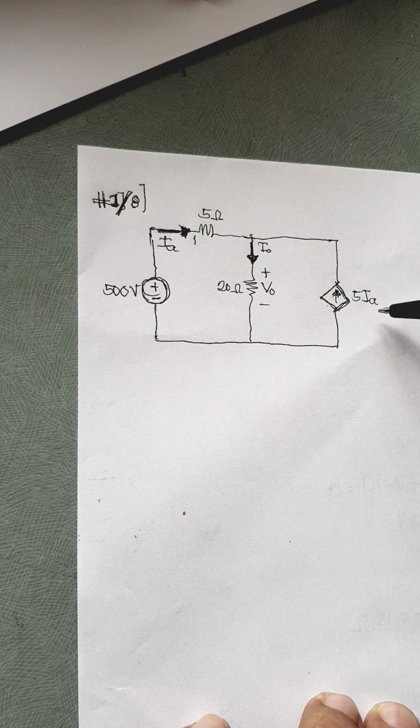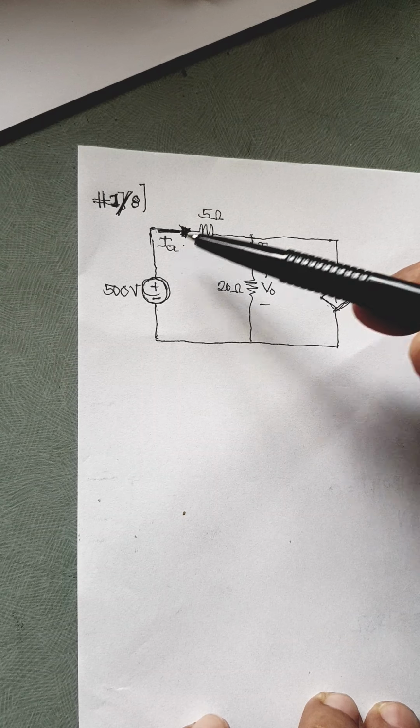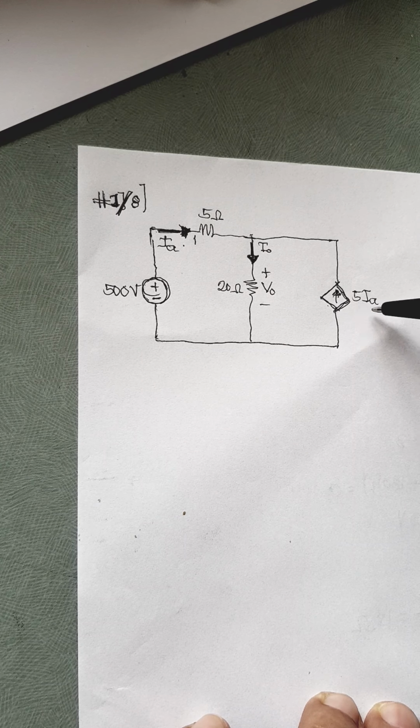For this example, the value of this is dependent on the value of IA. It is actually 5 times IA. So if we get the value of IA, then we can get the value of this current source, which is 5 times IA.